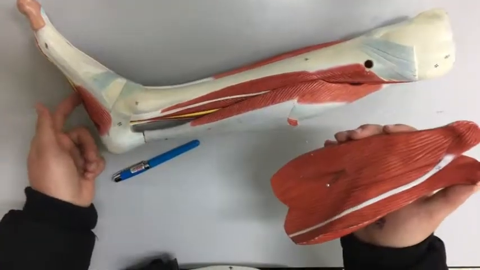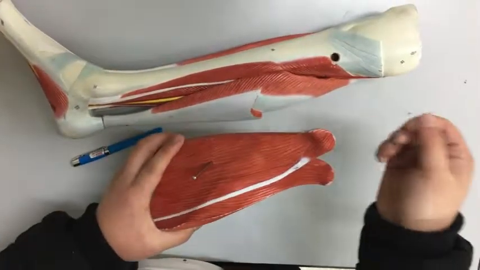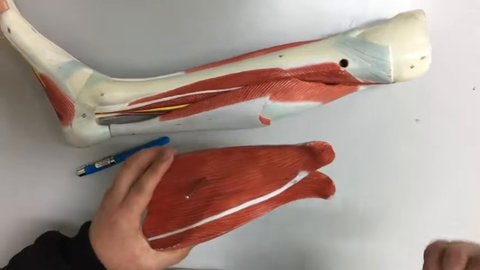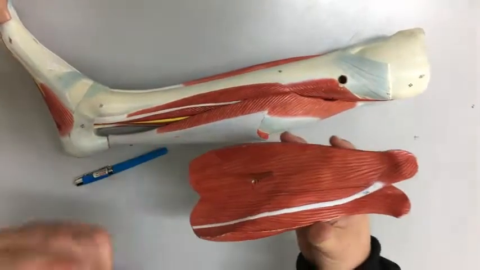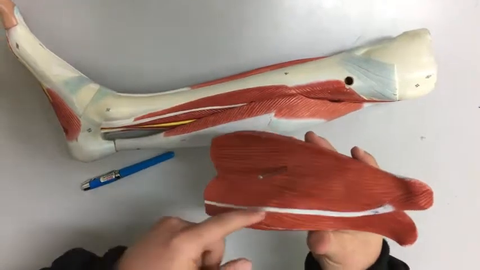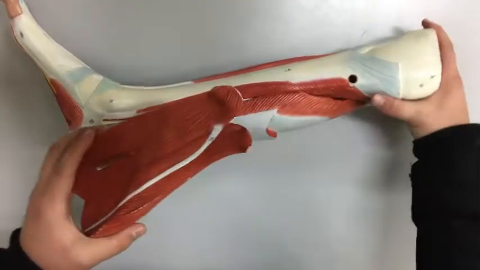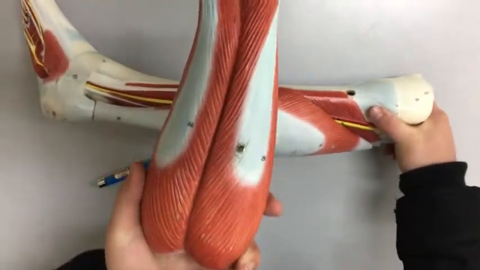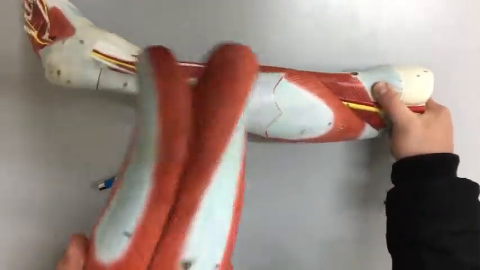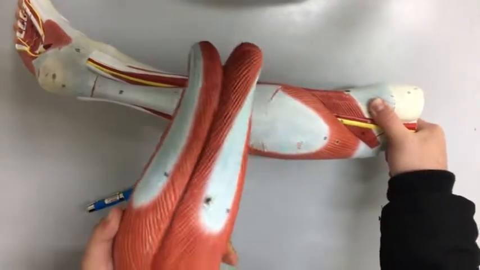This muscle assists in plantar flexion of the foot and also in flexion of the leg. The tendon of this muscle can be used as an autograft of the tendon, and it, with the gastrocnemius, is a biarticular muscle that acts on two joints.